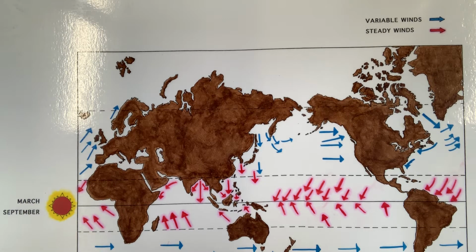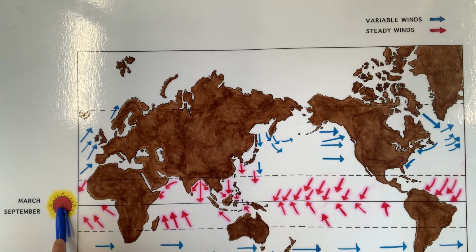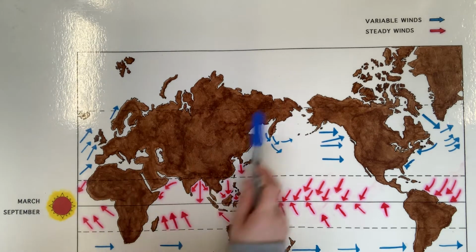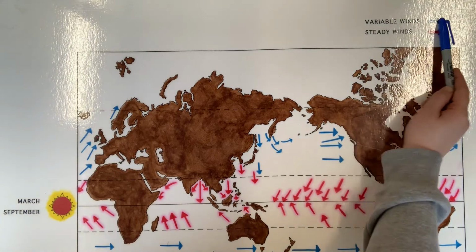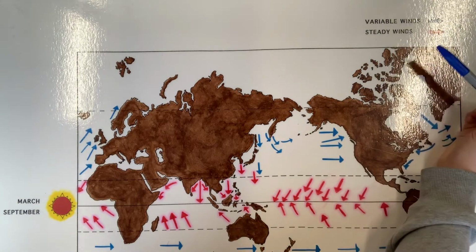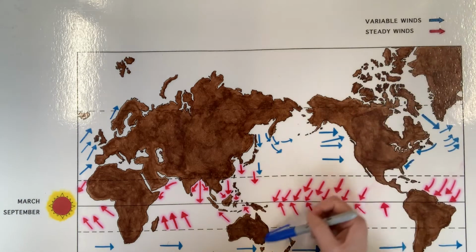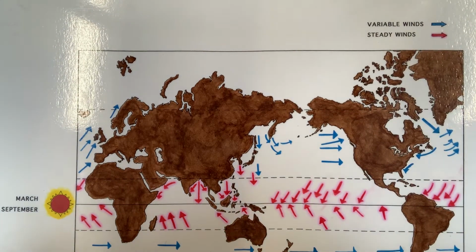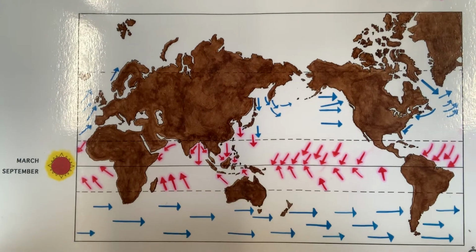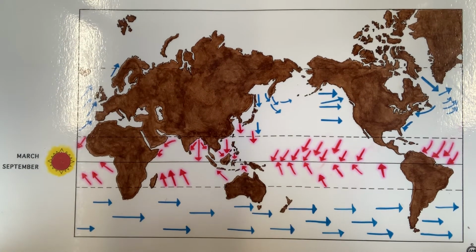We see the sun at the equator, and this represents March and September. The variable winds are represented by blue, and the steady winds are represented by red. Now I'm going to move this up just so we can see the rest of the chart. Okay, now that we've seen the key.